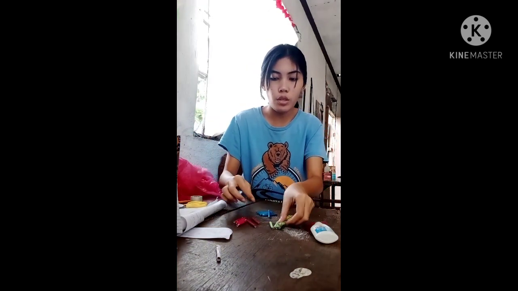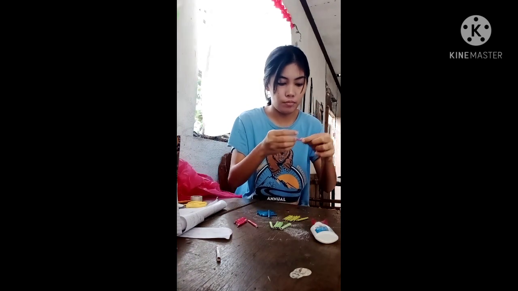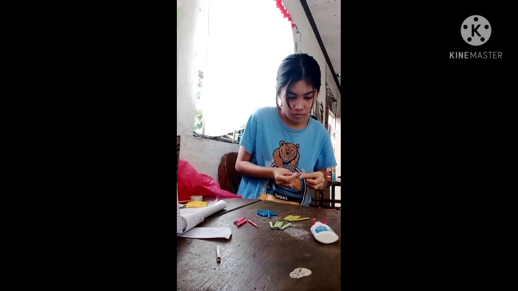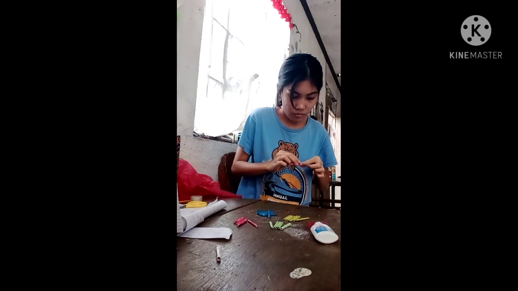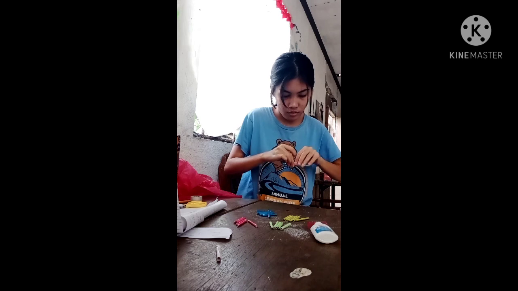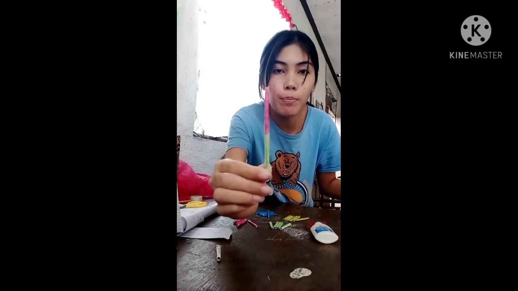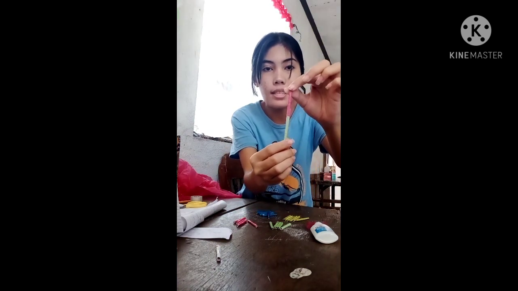Okay, so we need to bind guanine and cytosine. So we have this pair, the guanine and cytosine.